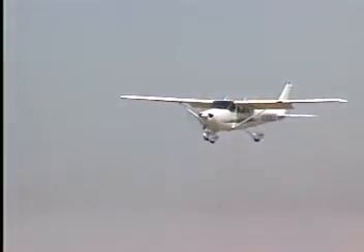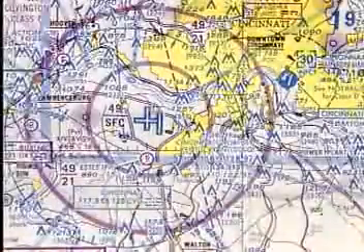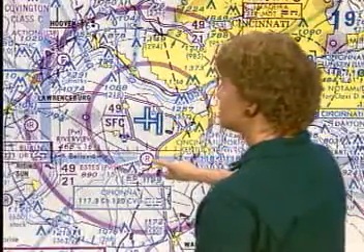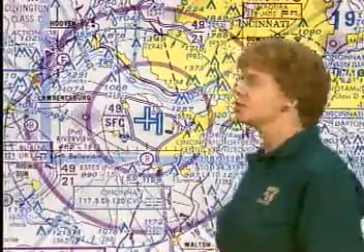Now let's assume there's a secondary airport inside Class C airspace. Well, here's a good example of that. Here's the primary airport, and here's the secondary airport. Now let's assume that you want to take off from the secondary airport, but you can't contact them on the ground. What can you do? Well, the answer, just like in Class Delta airspace, is establish communications as soon as you can after you take off.